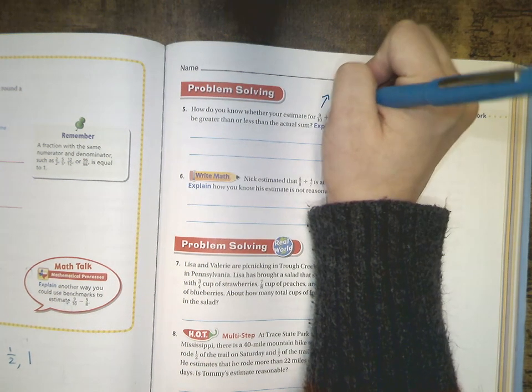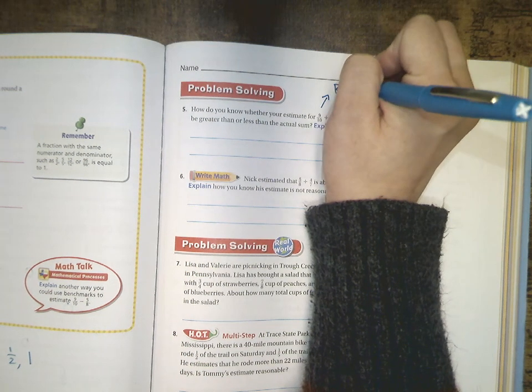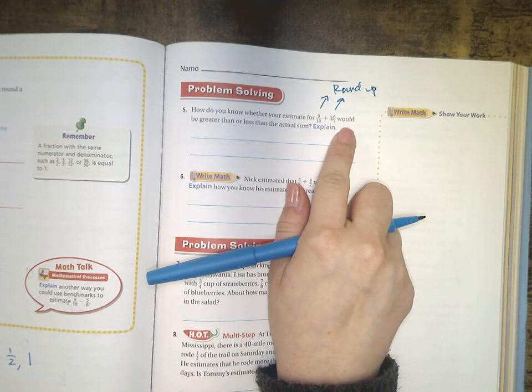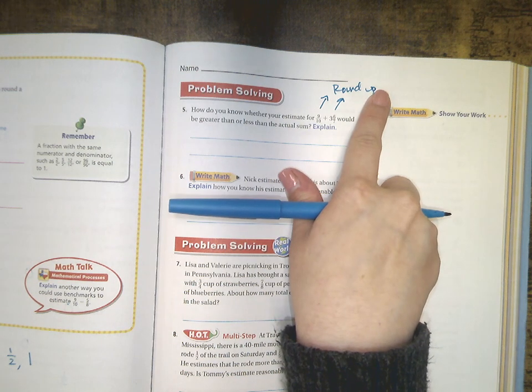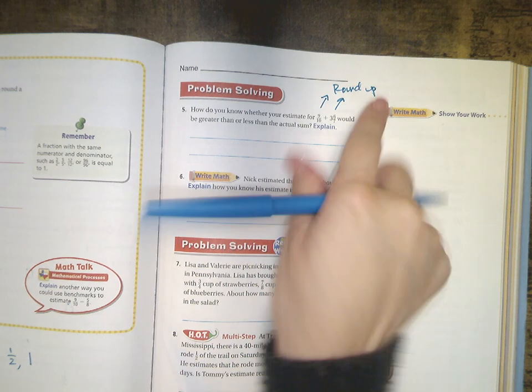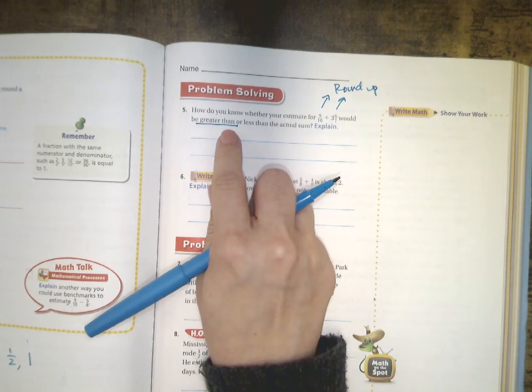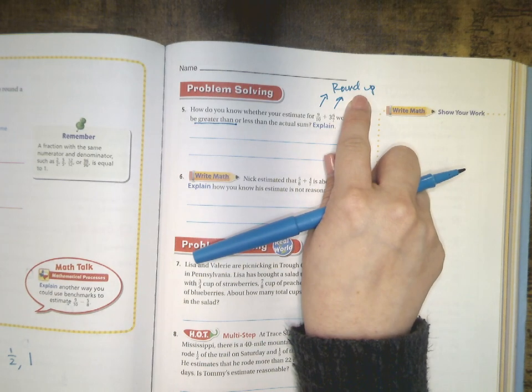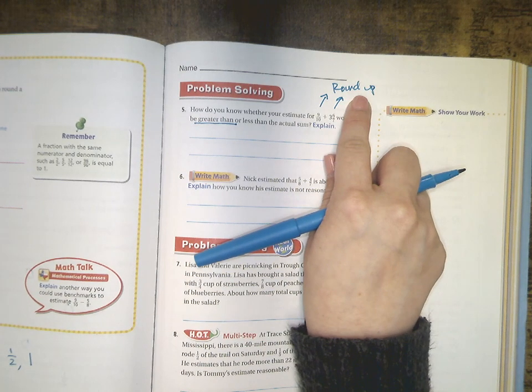So for both numbers, I would round up. So that would mean that my estimated answer would be greater than or less than. If I round up, that means it will be what? Greater than, right? My estimate will be greater because I'm going to round both of my numbers up. I would be overestimating, right?